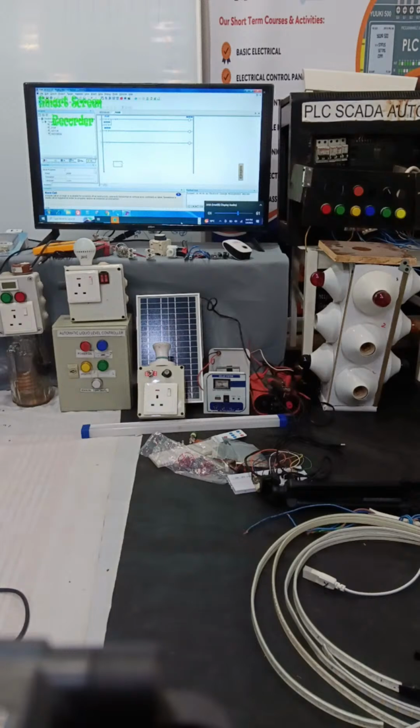I will give one more, motor off. This one we will assign first.